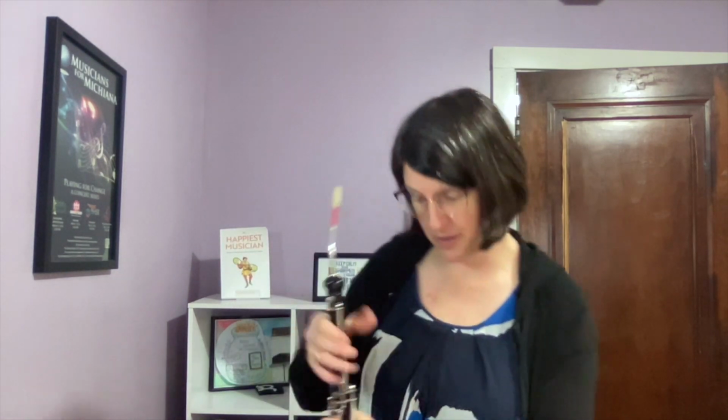So find more, find lower, find deeper air. If you are an English hornist picking the oboe back up, find ways to manage the air so that it doesn't all just come flooding out at the reed.